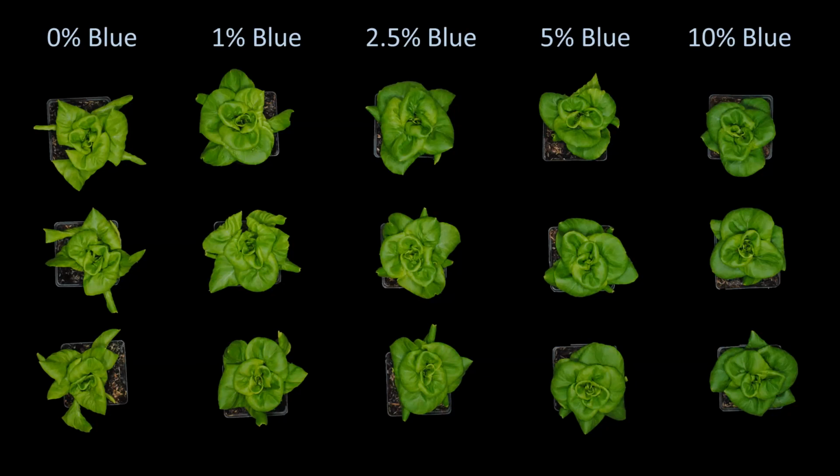And because of that, we want to ask the question of how low of blue we can go. So we decided to test that in some preliminary studies. This is Rex lettuce grown with 10, 5, 2.5, 1, and 0% blue. We wanted to see, basically, can we grow these plants under pure red and not get adverse effects? The literature is somewhat inconsistent on this. Sometimes it shows that it's no problem, and actually you can increase dry mass by removing blue. But other studies show that you pay a big penalty by removing blue entirely.